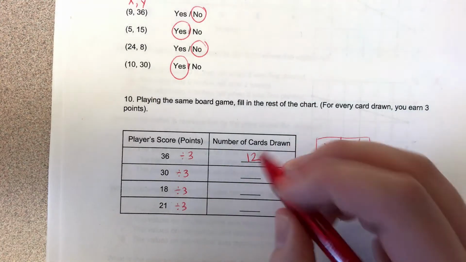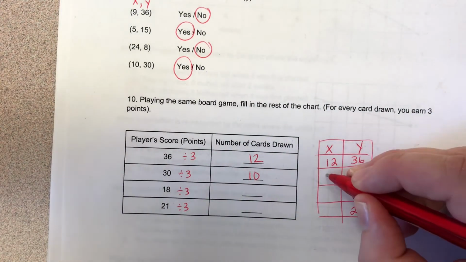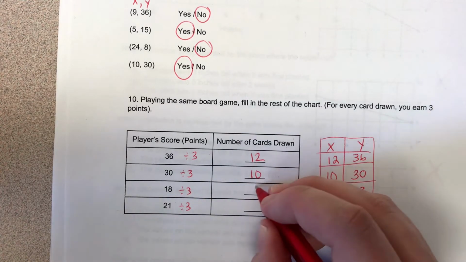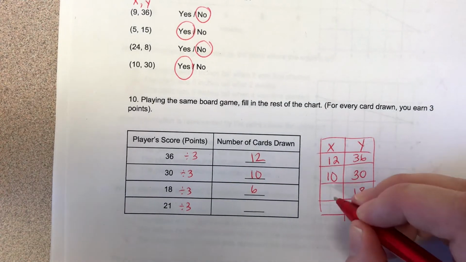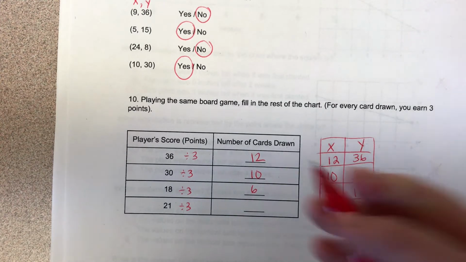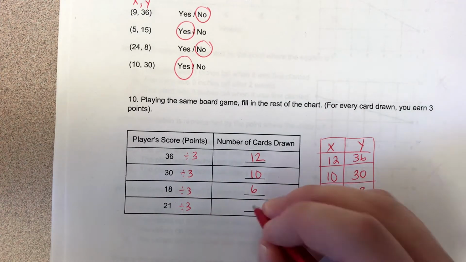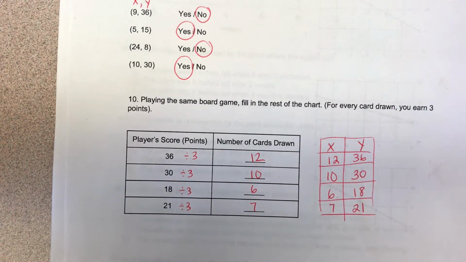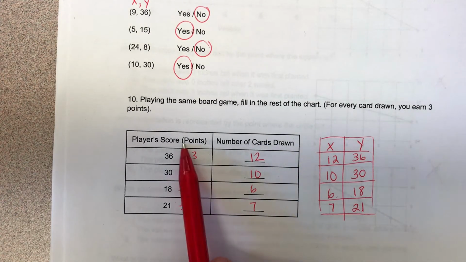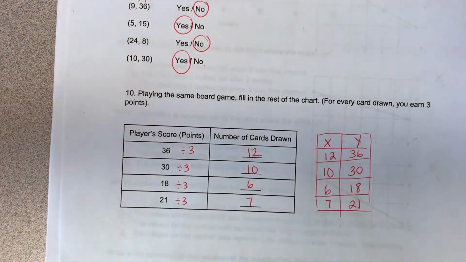So 30 divided by 3 is 10, and if you drew 10 cards, you'd get 30 points. 18 divided by 3 is 6, and in this chart, if you drew 6 cards, you would get 18 points. 21 divided by 3 is 7. And if you drew 7 cards, you would get 21 points. So these numbers here are the numbers that belong in here, and you can just divide to get to those. Okay.